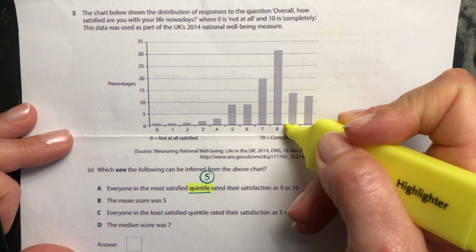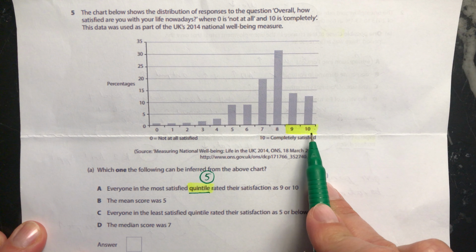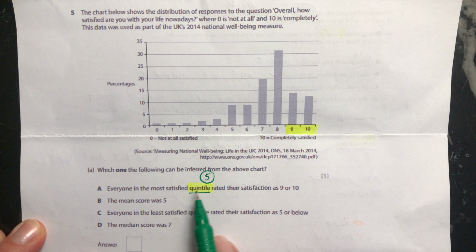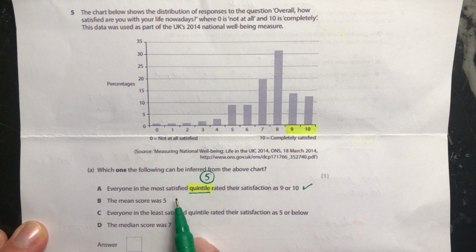and this is the most satisfied quintile, so that's right up here. So that's people saying that their happiness is either 9 out of 10 or 10 out of 10. And it says everyone in the most satisfied quintile, so all of these people here, rated their satisfaction as 9 or 10. So it looks as if that is the right answer. Let's just check the other ones, which is what you should do in the exam to make sure you haven't been tricked. B, the mean score was 5.